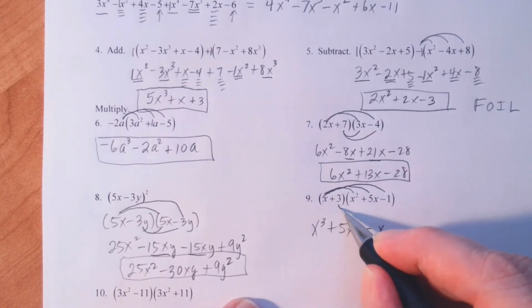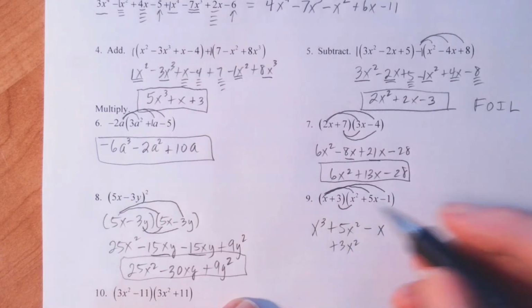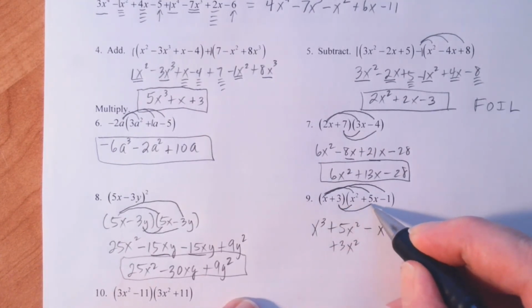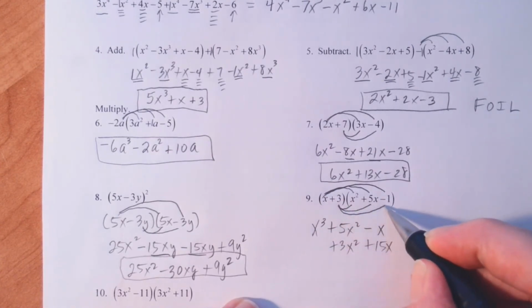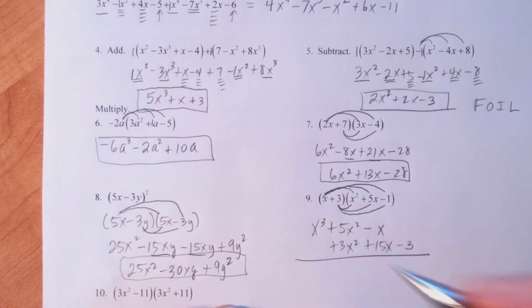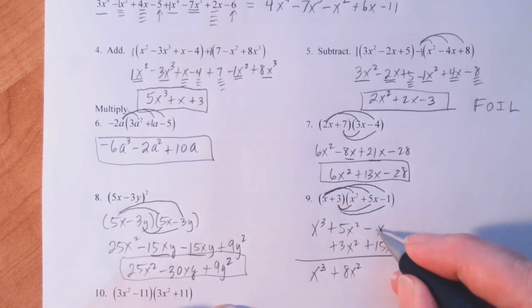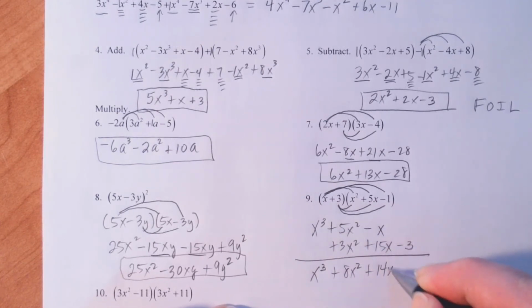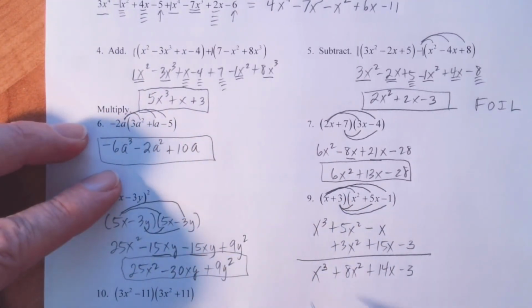Then we'll distribute the 3. We're going to have 3x squared. I'm going to write that right below the other x squared term. And 3 times 5x, that's going to be 15x. And 3 times a minus 1 is minus 3. So I'm going to drop the x cubed. I've got 8x squared here. 15x and a minus 1x, that's 14x minus 3. So that'll be our final answer.